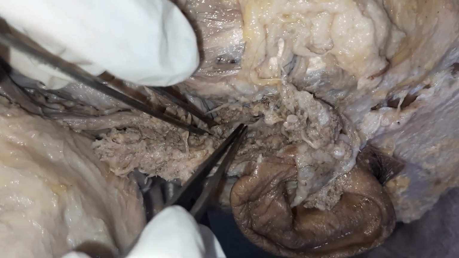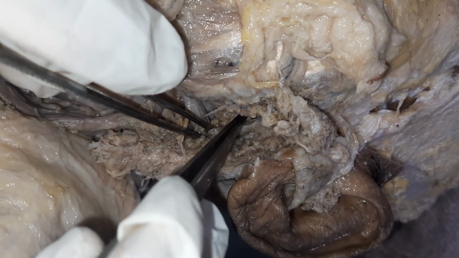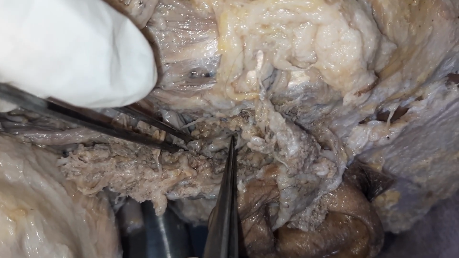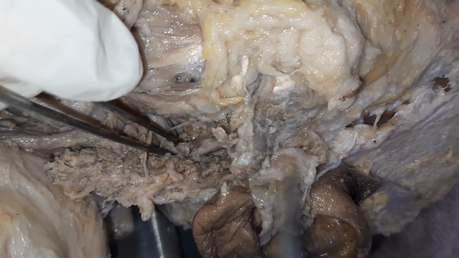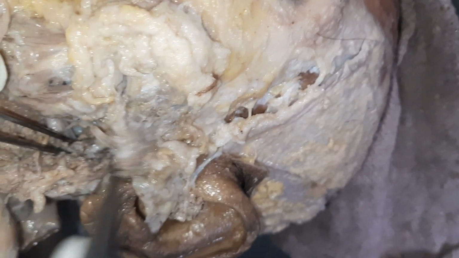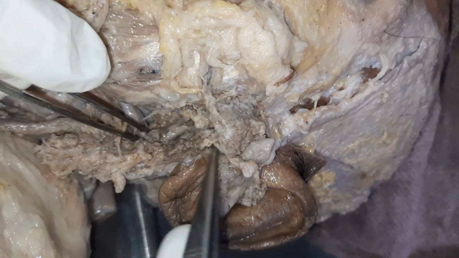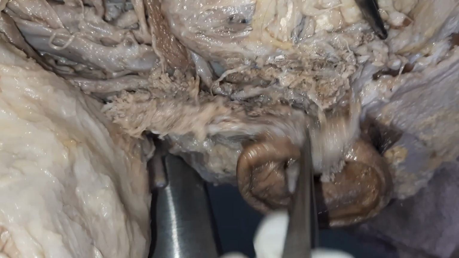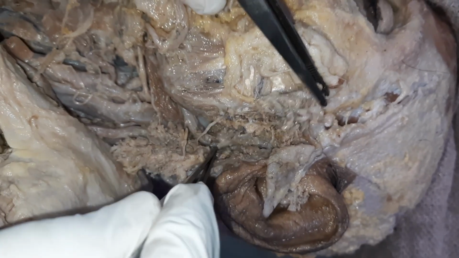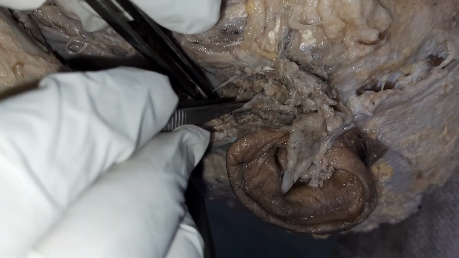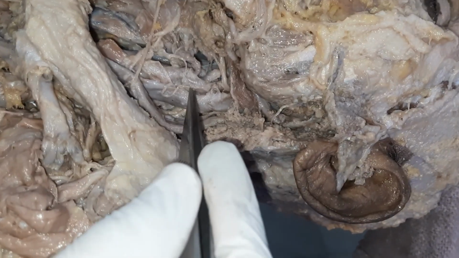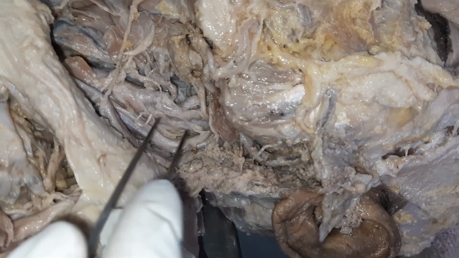Here it divides into one deep artery, that is maxillary artery, which is going behind the mandible. This artery here is superficial temporal artery, which can be traced here also. So the division is occurring here. So this is superficial temporal, and the one that is going deep, the big one, is maxillary artery. So we have seen the branches of external carotid artery.